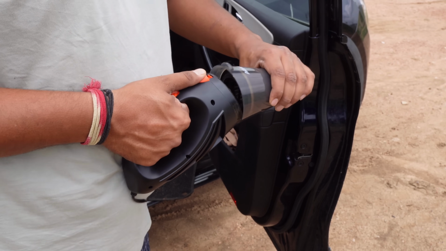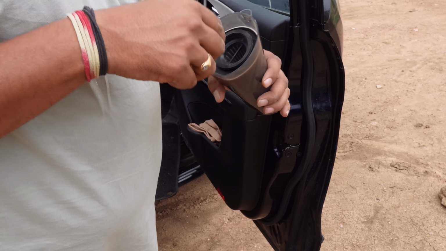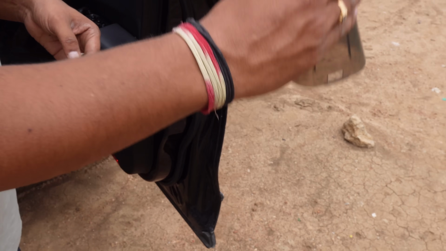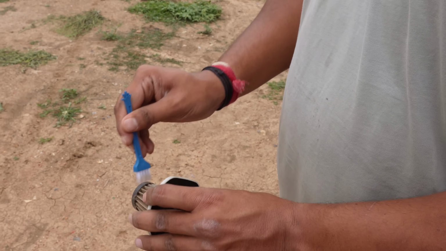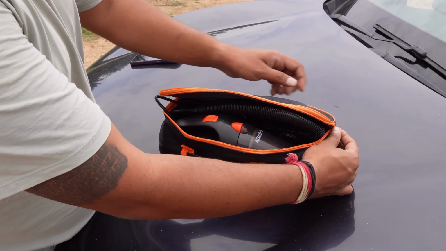And once you're done, just press the release button, open the dust container, remove the filters, clean it, and it's ready to use again. You also get a small brush to clean the dirt from the filter too. So guys, as you can see, the Agaro CV1077 makes car cleaning quick and hassle-free.